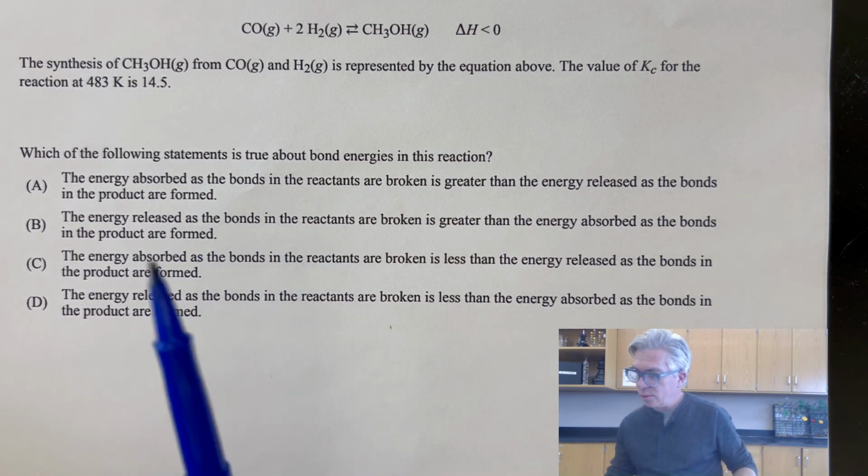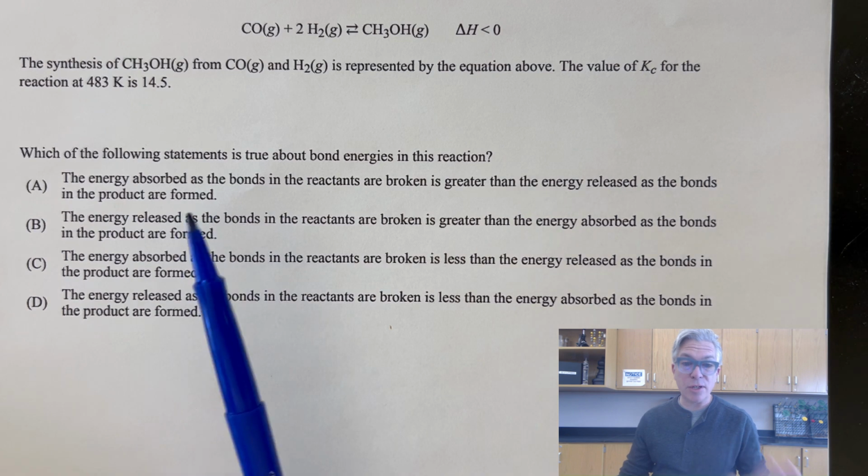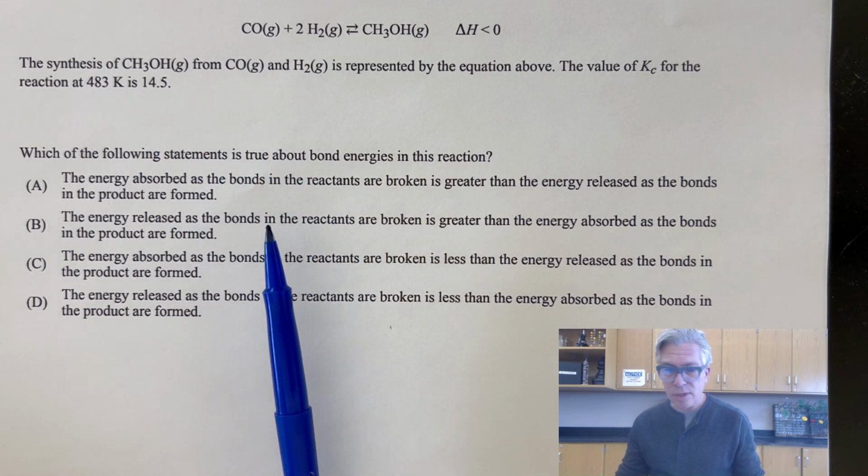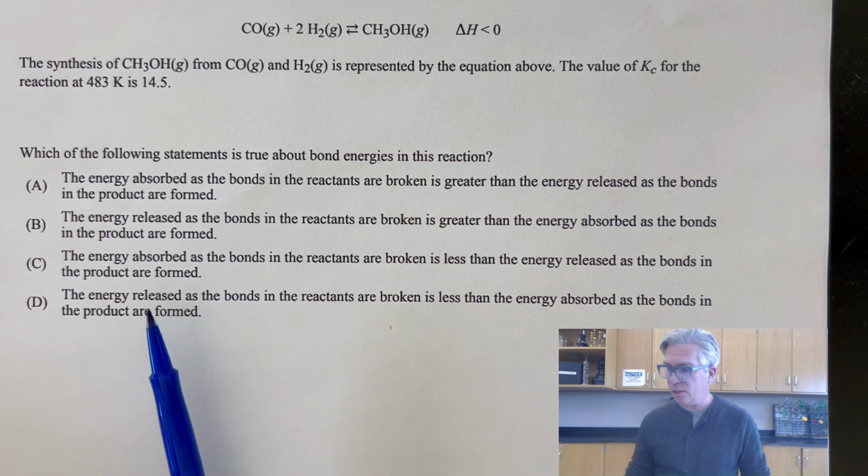And here we get to our next one. And I didn't plan this, but this one is actually very similar to the one we just did. So why don't you pause the video and read this question and see what you can come up with for your answer on this one.